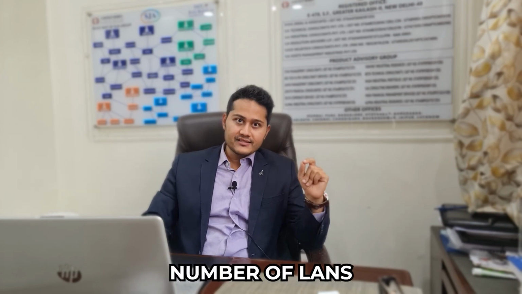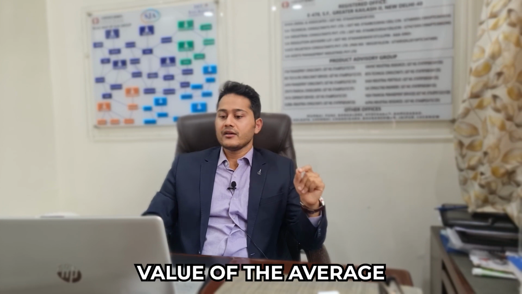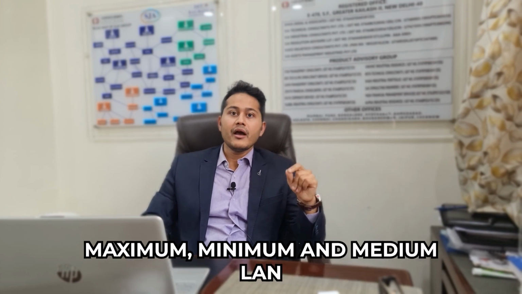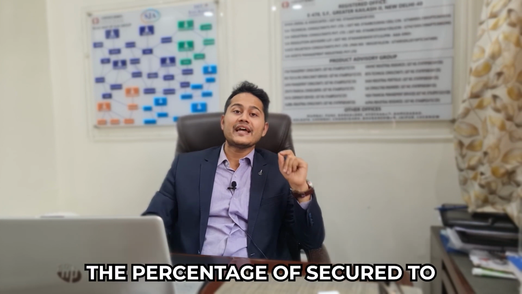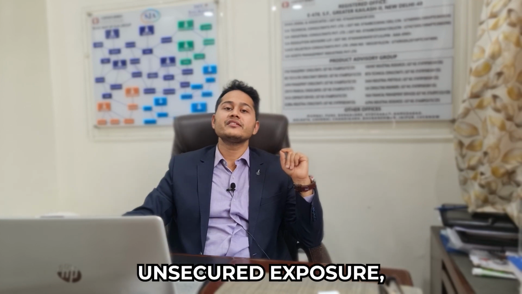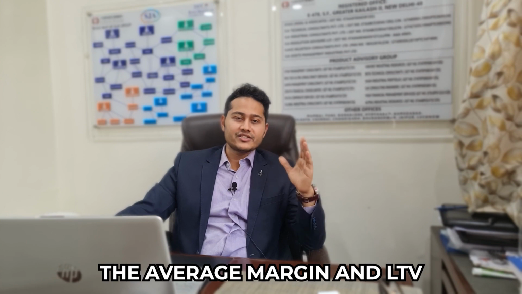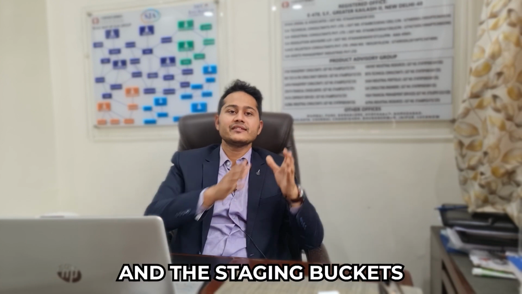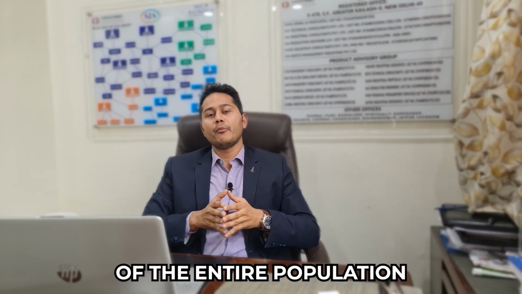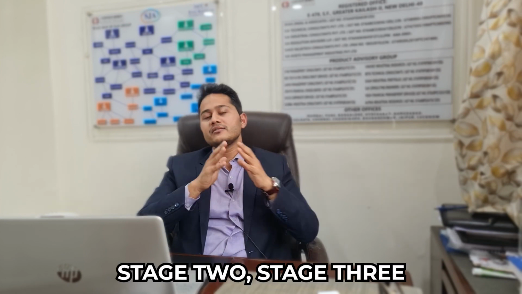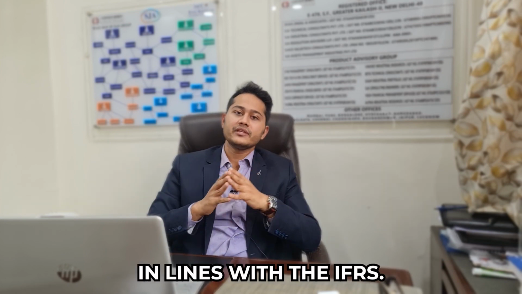Some important characteristics to be summarized in Excel are number of loans, value of the average, maximum, minimum, and median loan, the percentage of secured to unsecured exposure, average tenor of the loan, the average margin and LTV, and the staging buckets of the entire population under stage 1, stage 2, stage 3 in line with the IFRS.